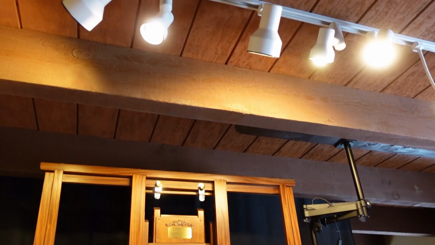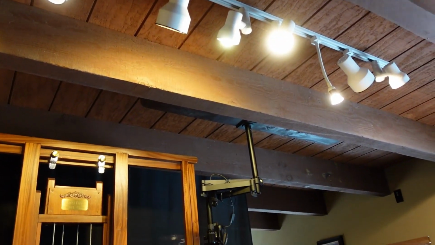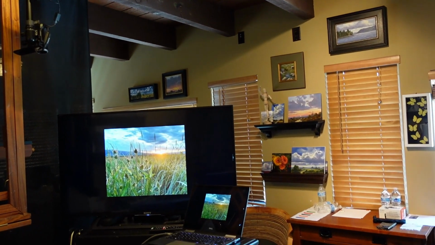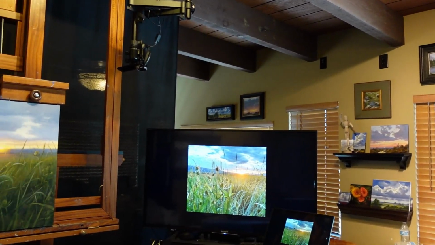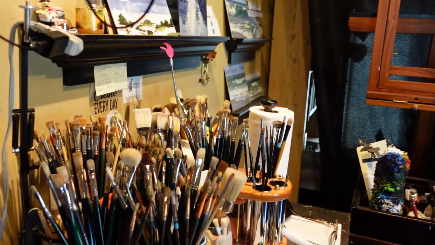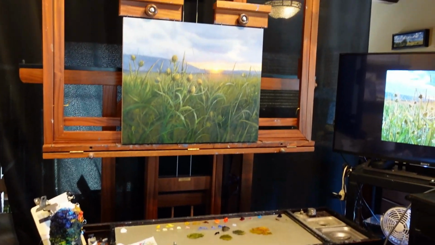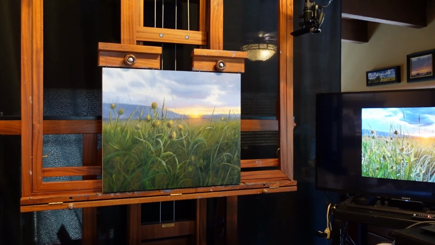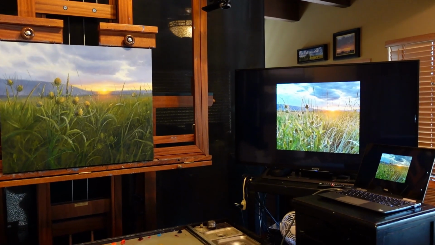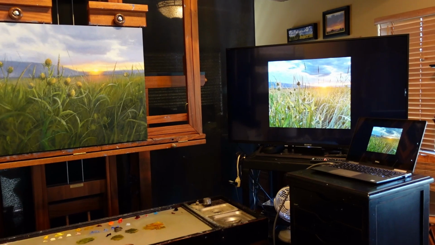I have a track of overhead lights up there. They are nothing special. I have them pointing different directions around the room, lighting up those little shelves over there where I have paintings sitting, just lighting up my Taboret over here where all my brushes are, and some on my palette. So that's my setup in here. The process now, to get painting after I've figured out what it is I'm going to paint.